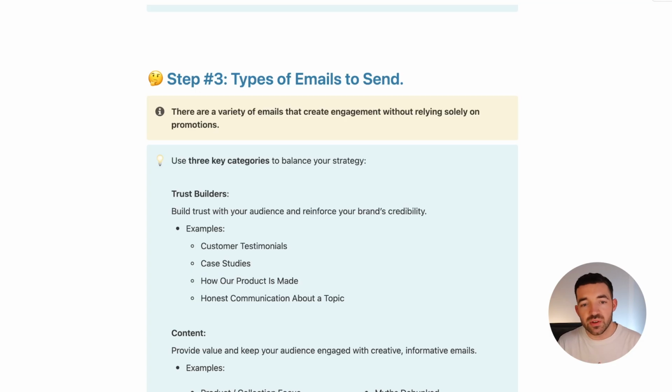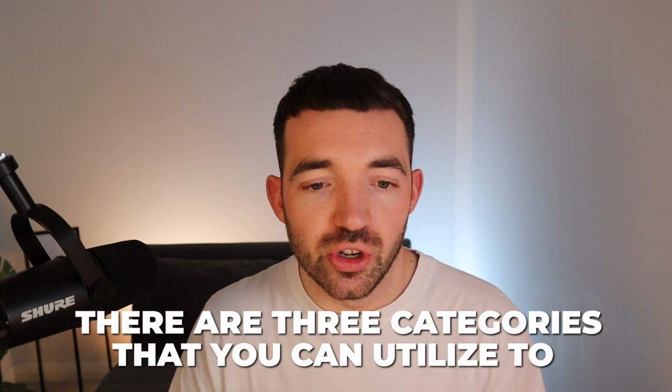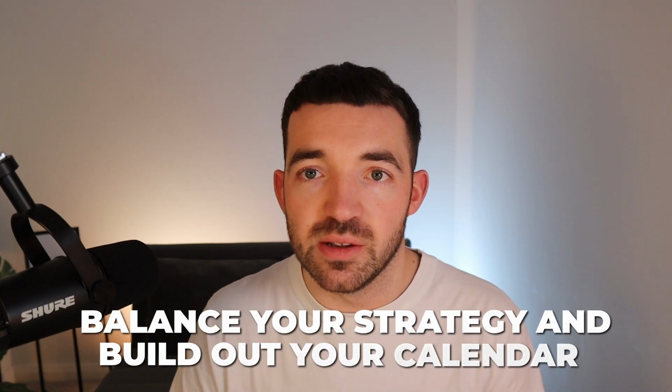So there are a variety of emails that create engagement without relying solely on promotions. Perhaps you feel like you're just sending promotional emails that are just focused on product and just focused on a discount and an offer. But what you can actually do is send value-based emails each month and fill out your monthly email calendar. And there are 3 categories that you can utilize to balance your strategy and build out your calendar.